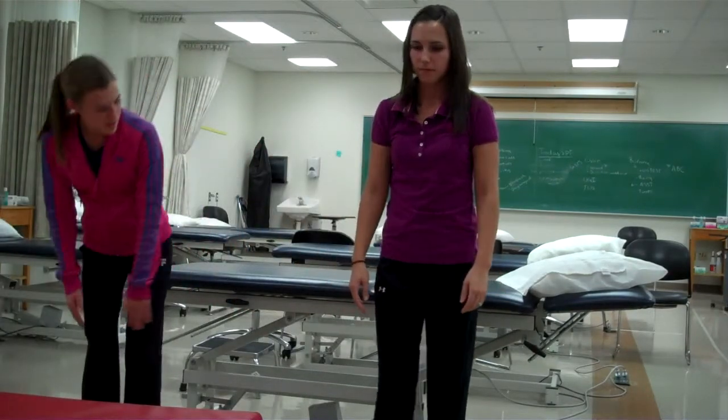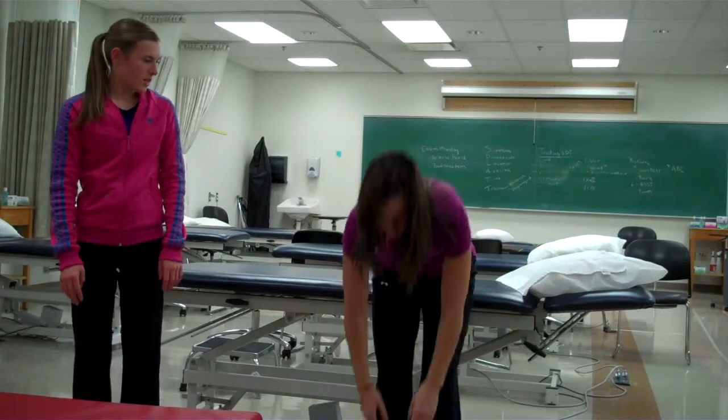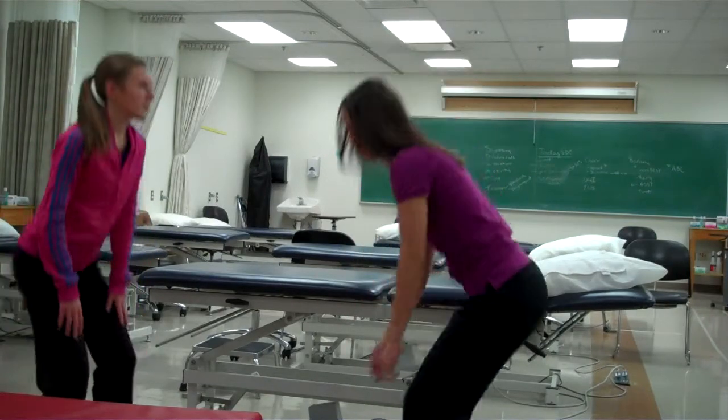Can you bend forward as far as you can? And backwards as far as you can? And then can you face me and do a squat?